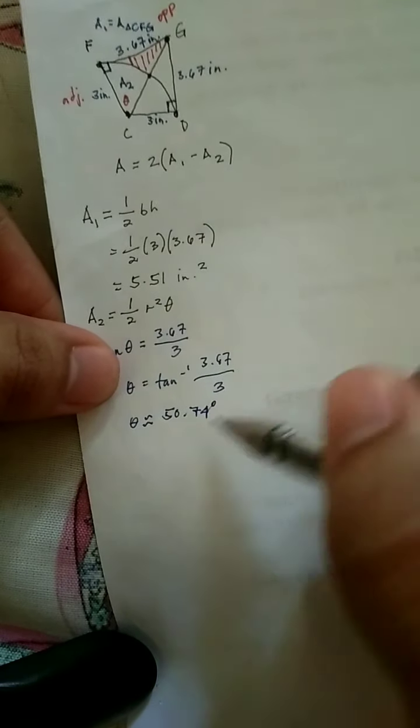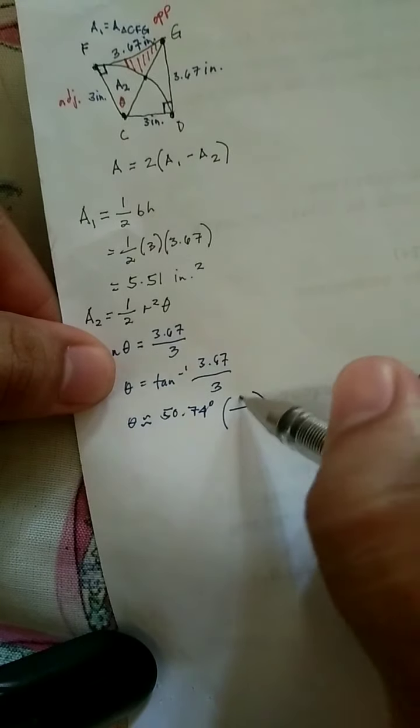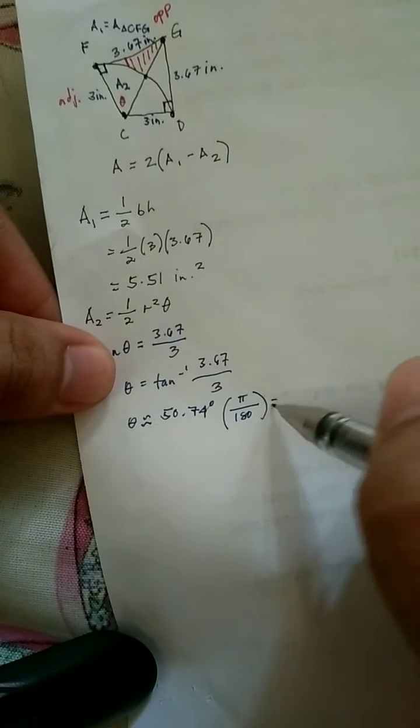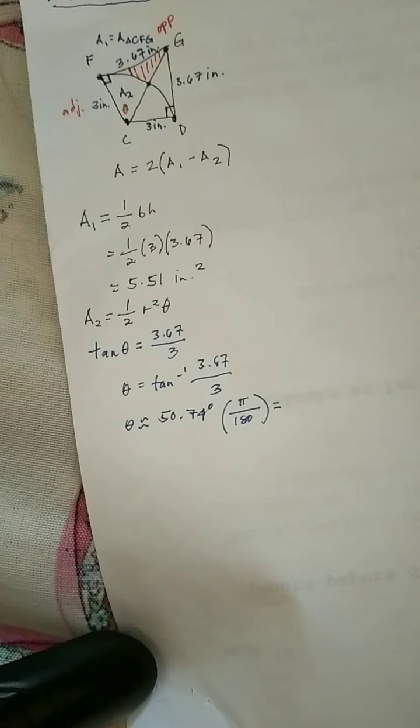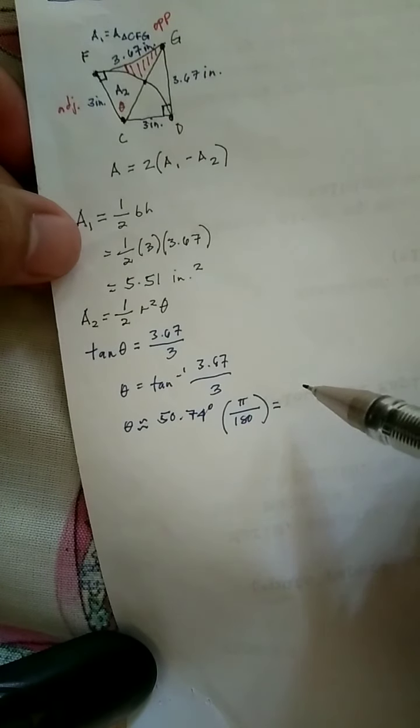So we need to convert this into radians to be able to use it in the area formula. So that is times pi over 180, which is equivalent to 0.89.